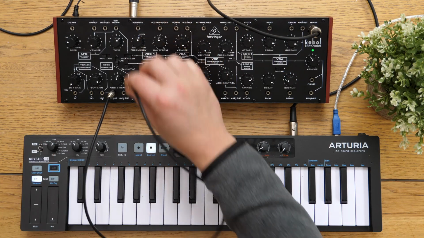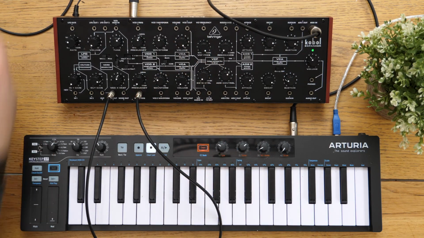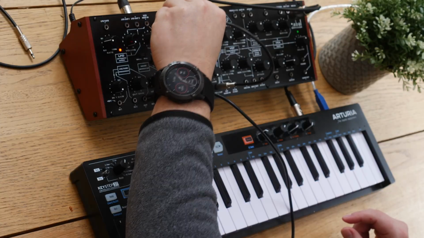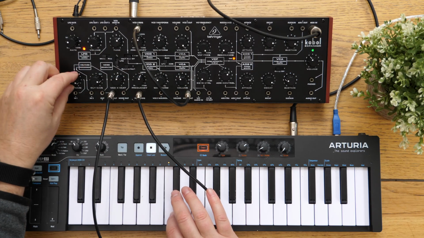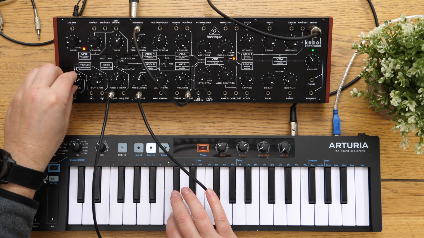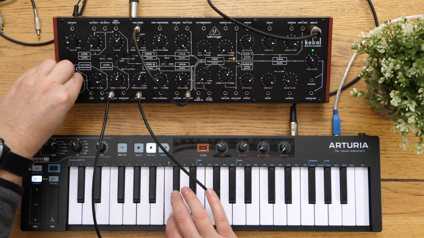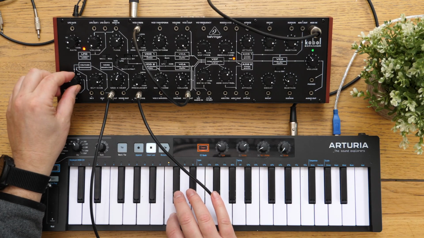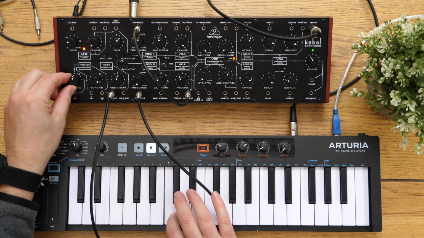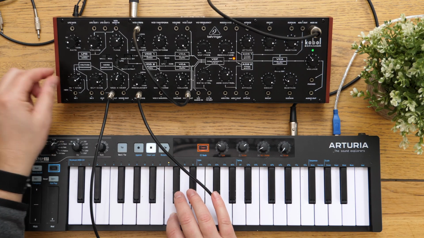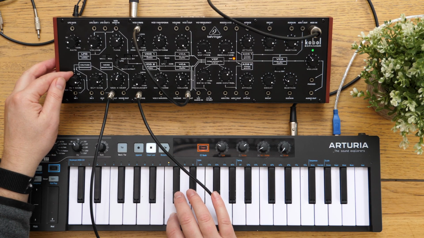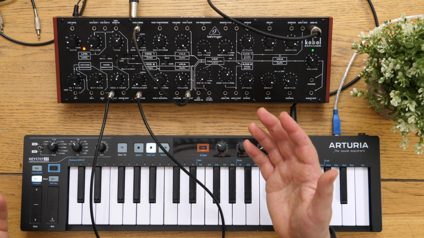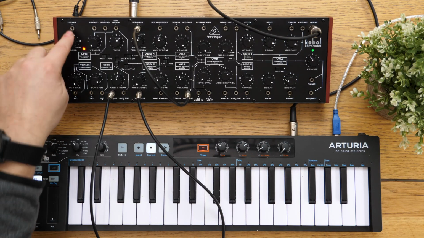Which means if we put that into VCO2 frequency and then modulate VCO1 with VCO2 again, we're slowing down. So if we come down to the 10 Hertz, super slow, and you can slow down the LFO itself with this as well.